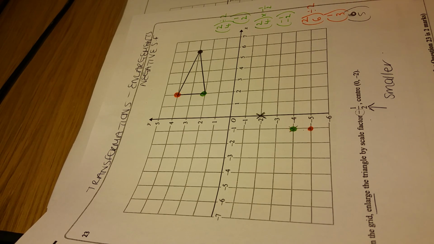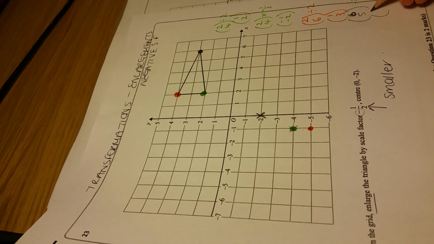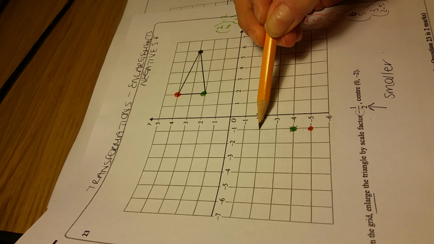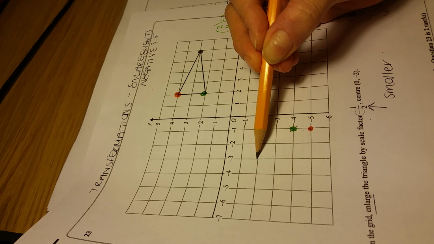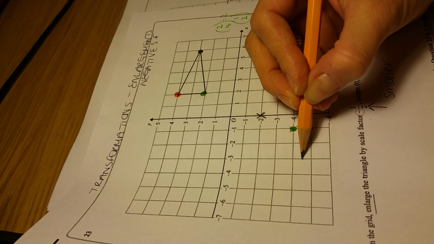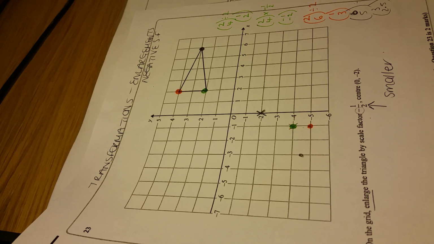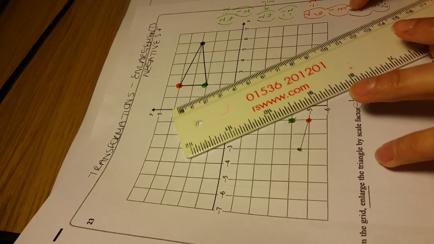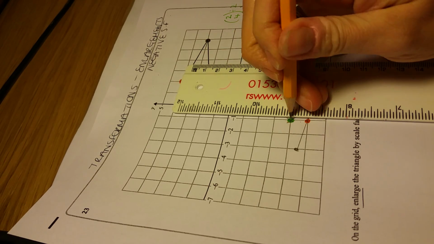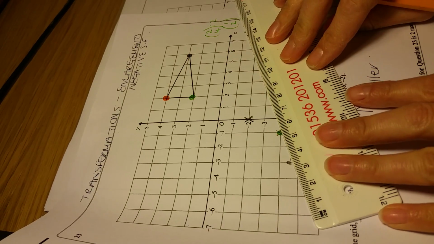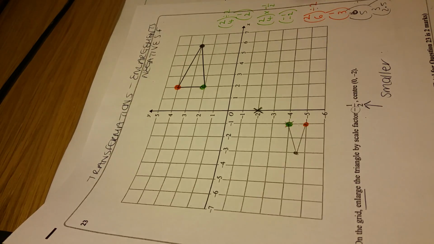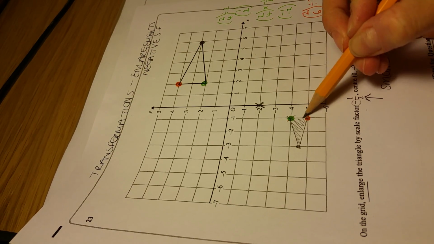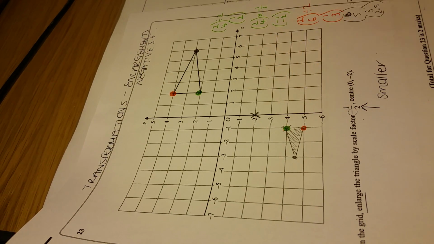So everything's getting half the size. So divide this bit by 2, so I'd get 3 and then 2.5, but it's going backwards, so I go back to my centre. So I'm going to go back 3, 1, 2, 3, and then I'm going to go down 2.5. Join it up. If you think it's not going to be seen very well, shade it in. But if you notice, it's half the size and it's inverted.